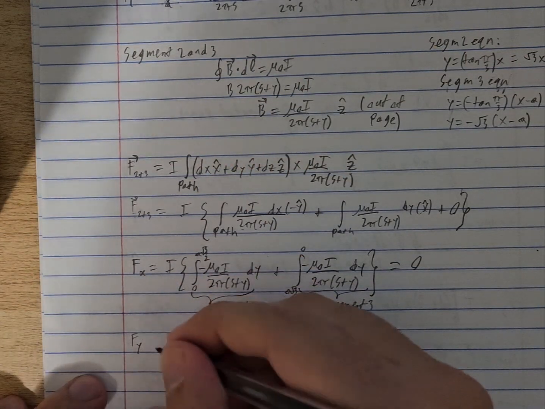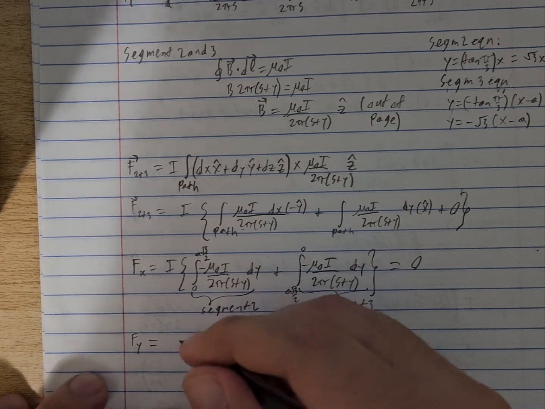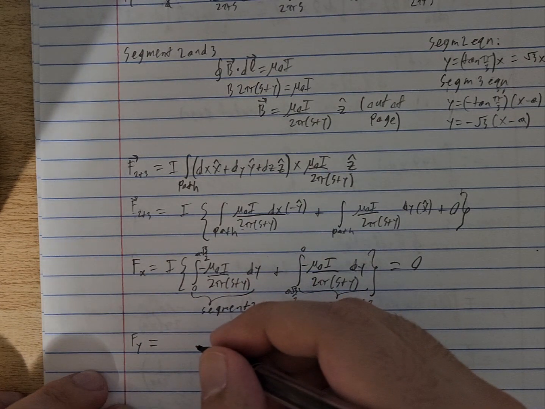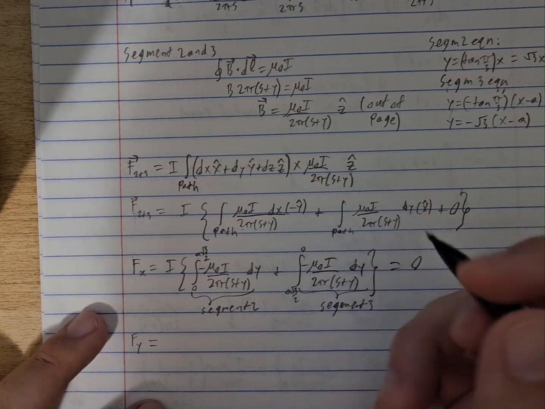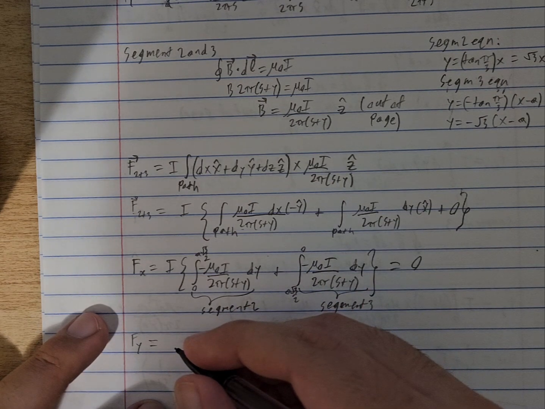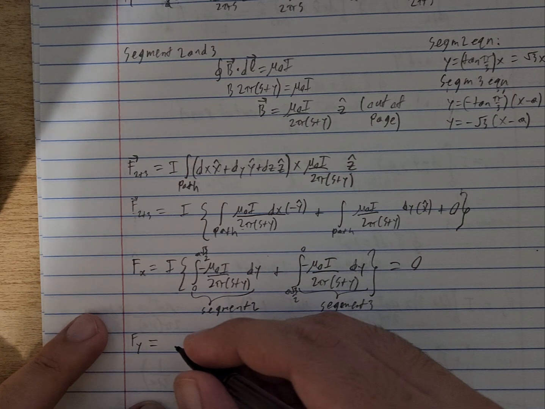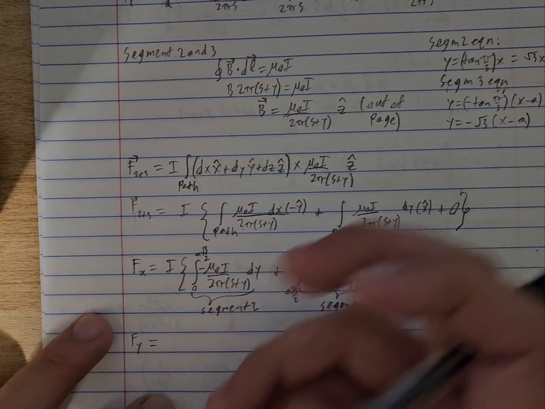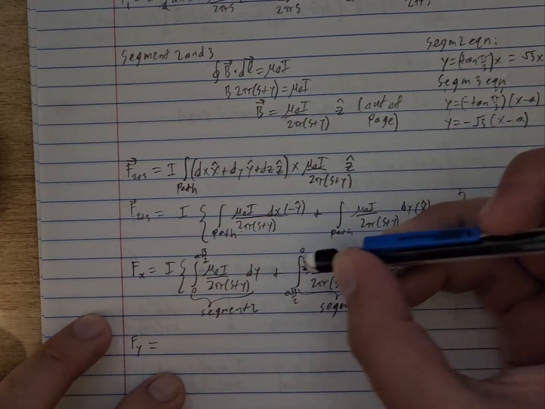Now for fy, the fy component is going to be, these shouldn't be negative.